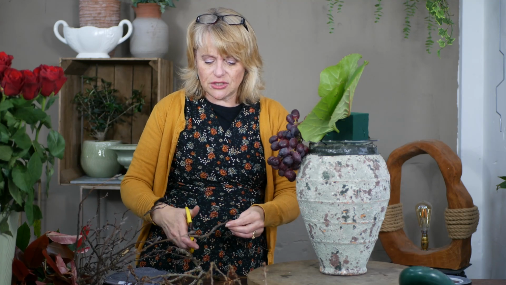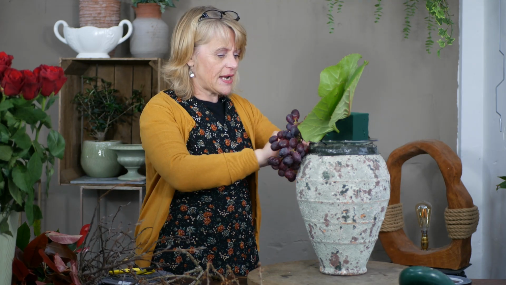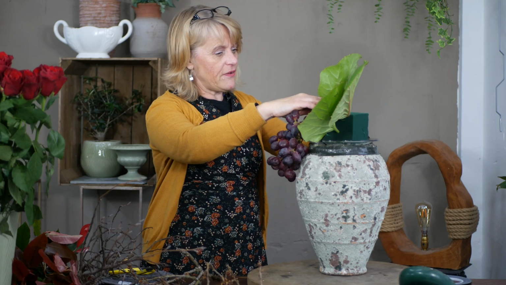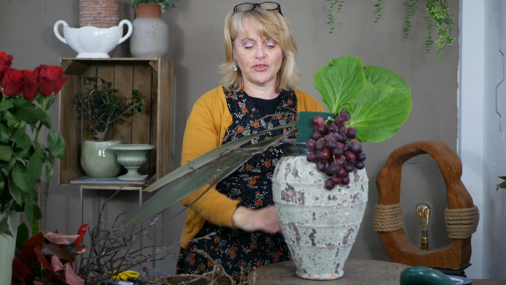So we're going to introduce, these are just some branches that I've collected again while I've been out for a walk. It's a bit of a darker colour, it's a reddish brown colour, so it does link really well with a bunch of grapes. So just a few, and then it really stops that line material on the outside becoming too severe. And then what I'm also going to do is continue it up this way, so your eye is drawn right the way through the middle and up on the opposite side.